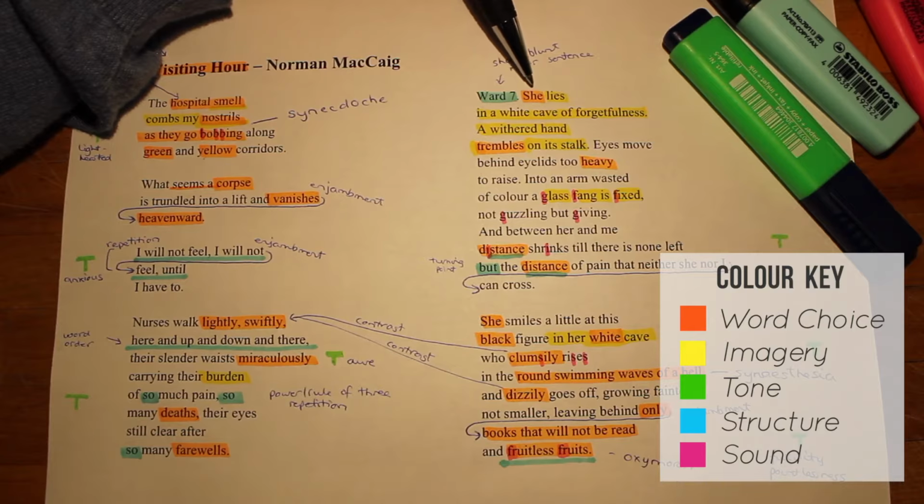Instead of my beloved or my loved one, it's thought it might have been his wife who was ill in hospital for a while, but we can't know for sure, that's just what critics think. But certainly he doesn't mention a name or mention that it's his loving wife. The she is almost as if he's trying to put a distance between himself and this person because he can't bear what's happening to her.